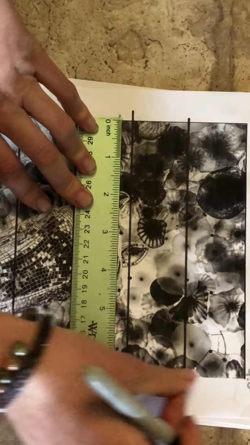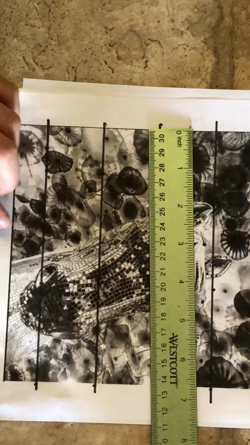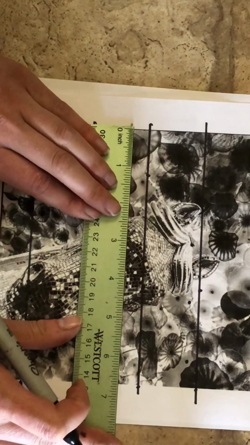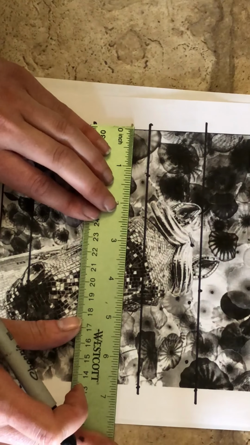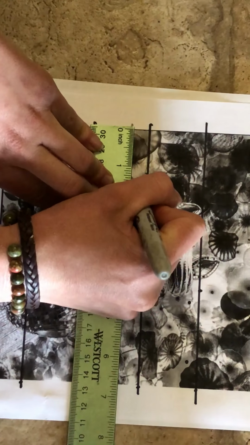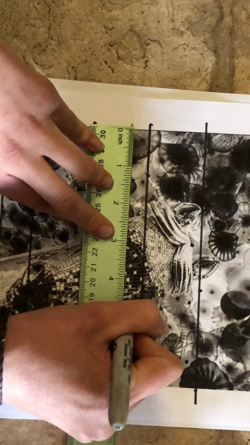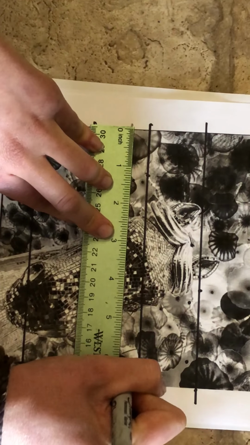Now you're probably noticing here that I have some extra left over, and I've got that down on my bottom too. That's okay, I'll show you how to deal with it in a second. I'm doing 3 sets of tick marks.